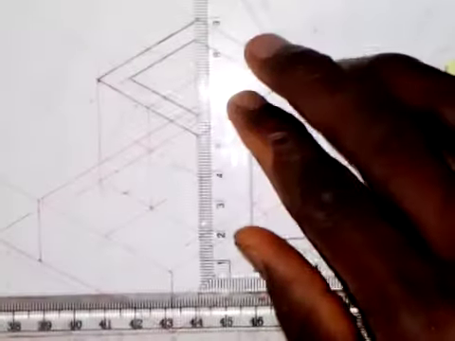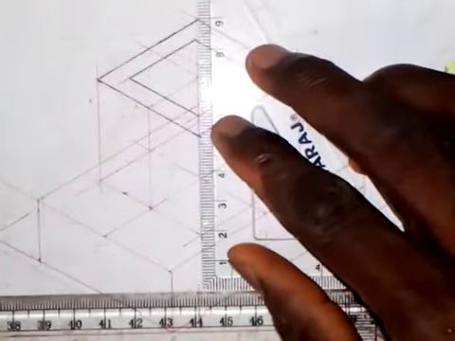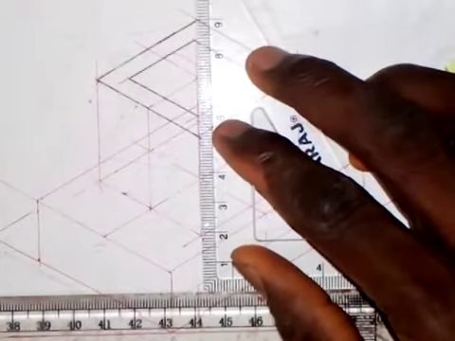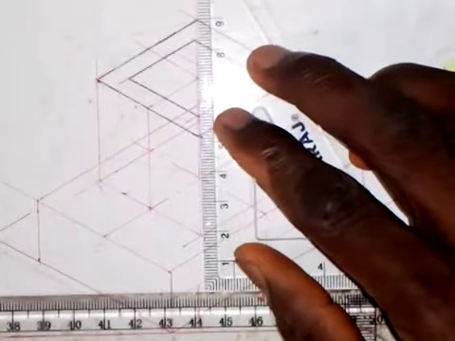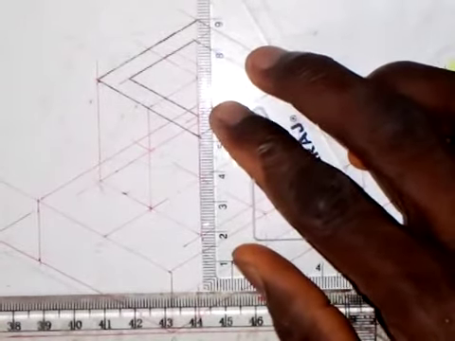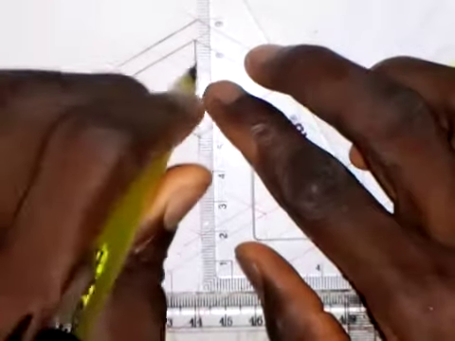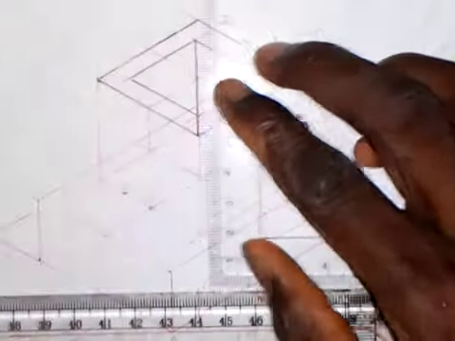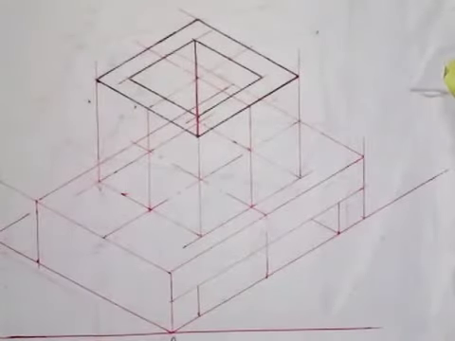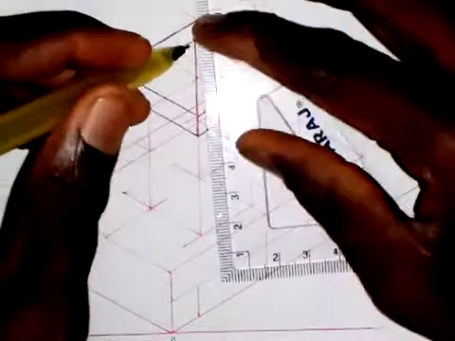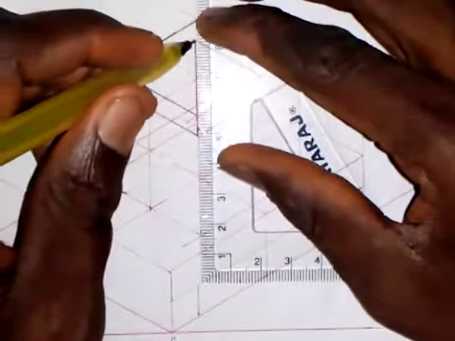For me to show that it's a square hole, if you leave it like this, you are not correct. So you need to do what I'm going to do right now on this face. Just draw a vertical line from this point. So draw a vertical line down here like this. This shows that there's a square hole in here.